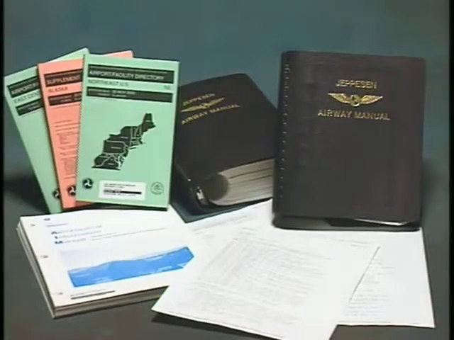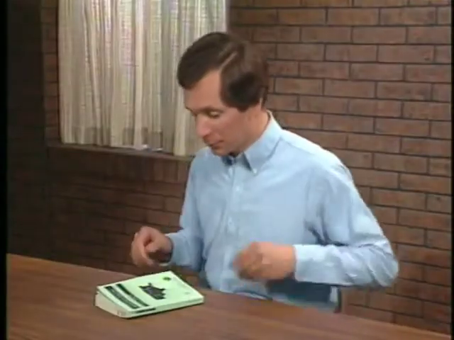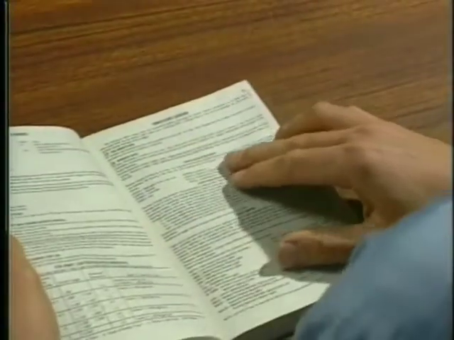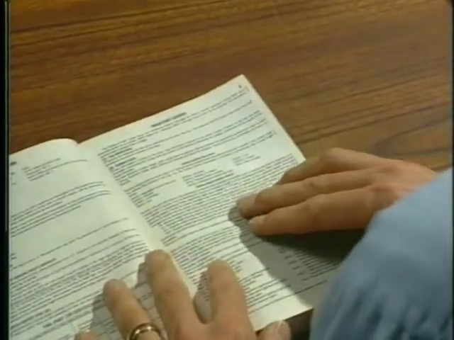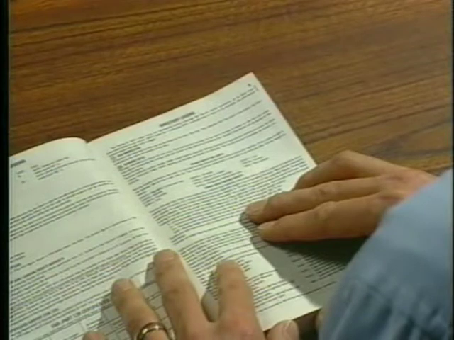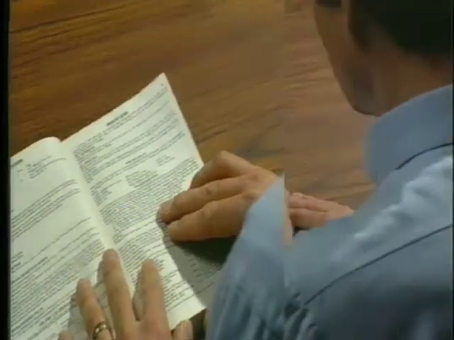Let's turn our attention now to a review of the flight information publications. These publications help you meet your FAR requirement to familiarize yourself with all the available information concerning each flight. The Airport Facility Directory contains information pertinent to both VFR and IFR flight planning. The directory legend provides a thorough breakdown of the abbreviations and symbols used in the airport listings.